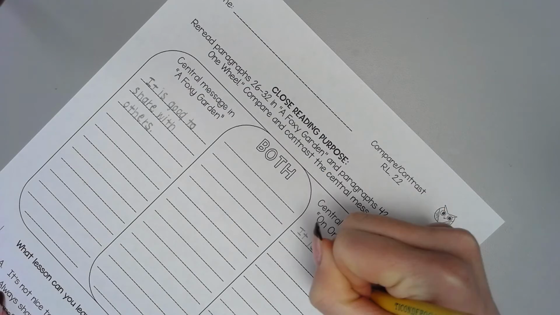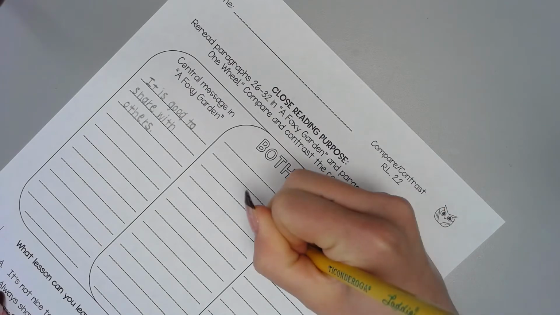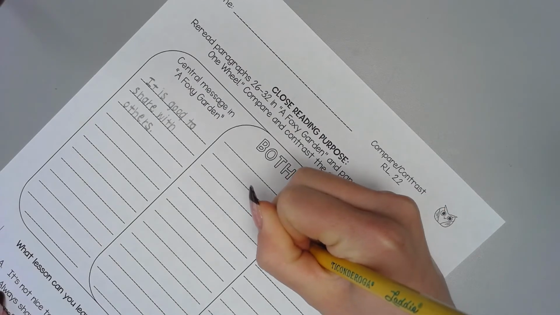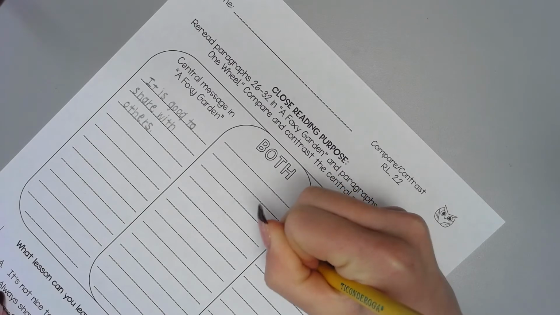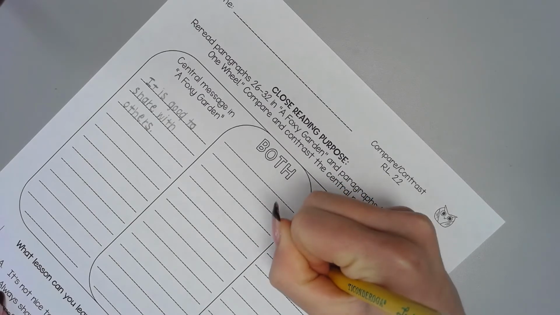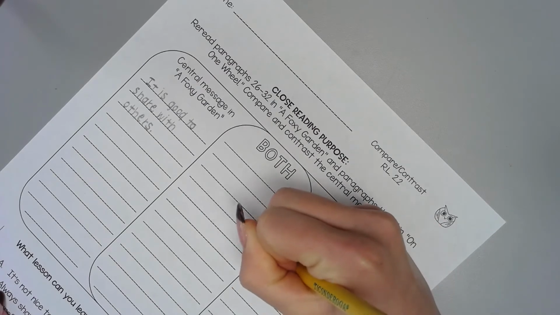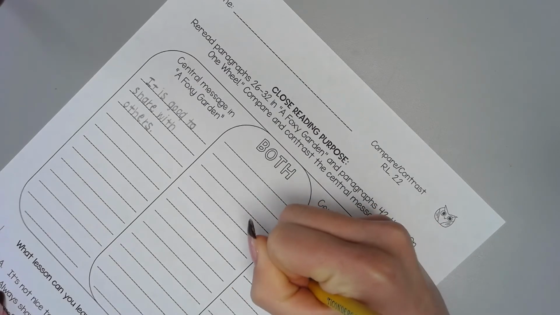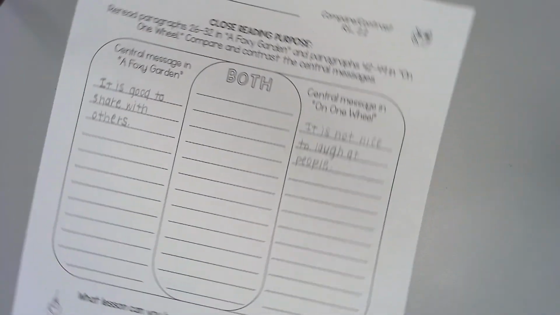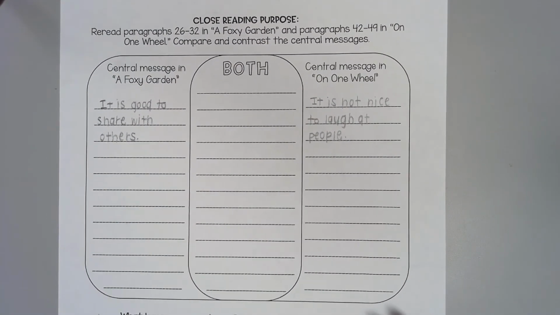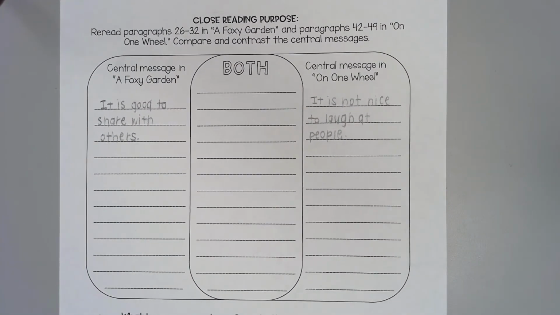So we're going to write, it is not nice to laugh at people. The central message in On One Wheel is, it is not nice to laugh at people.